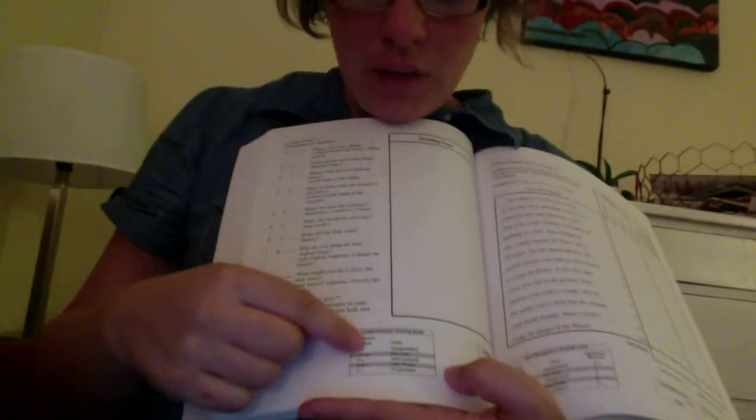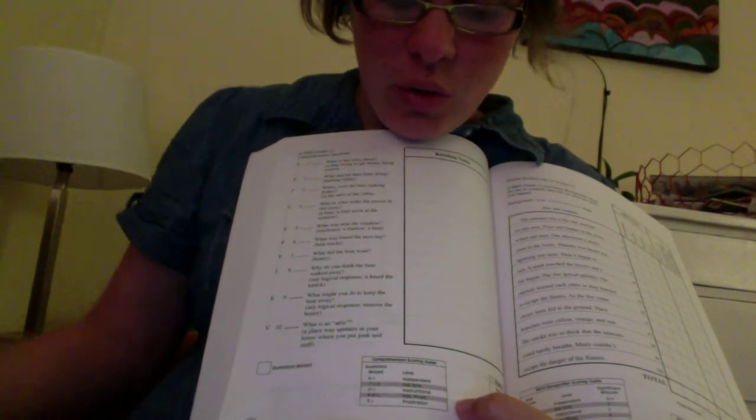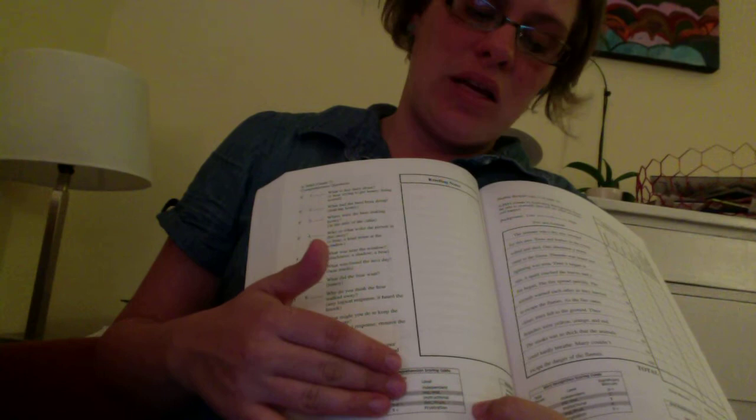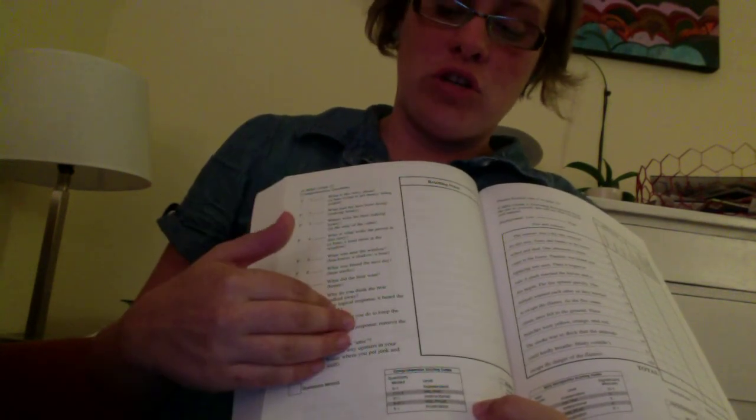And then right here, the comprehension scoring guide tells you if they were independent or not, depending on how many they missed. So if they missed 0 to 1, independent; 1.5 to 2, independent or instructional; 2.5, instructional, etc. So you want to use your judgment here to decide if they were independent, instructional, or frustrational. Again, there's some gray area in this assessment, and if you feel like they didn't quite master that, you can go down to the second grade or to the lower one and give them that.